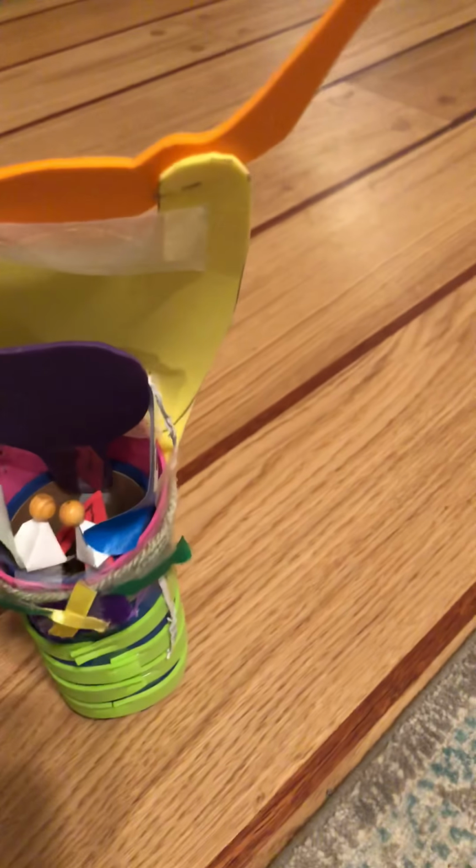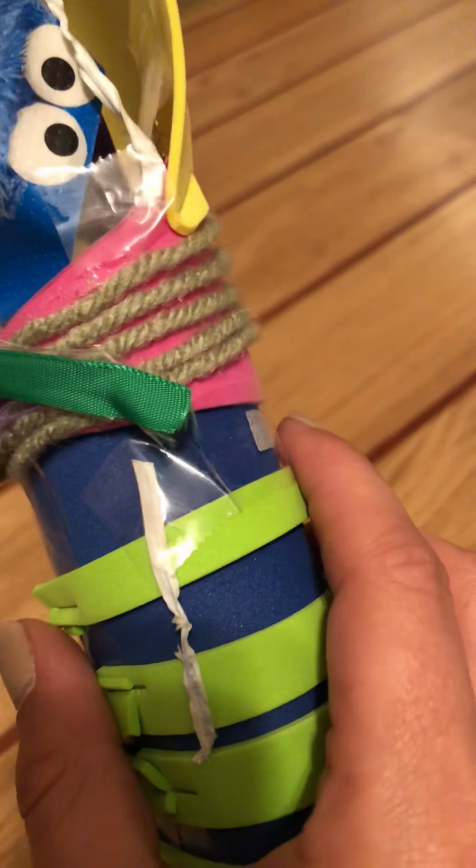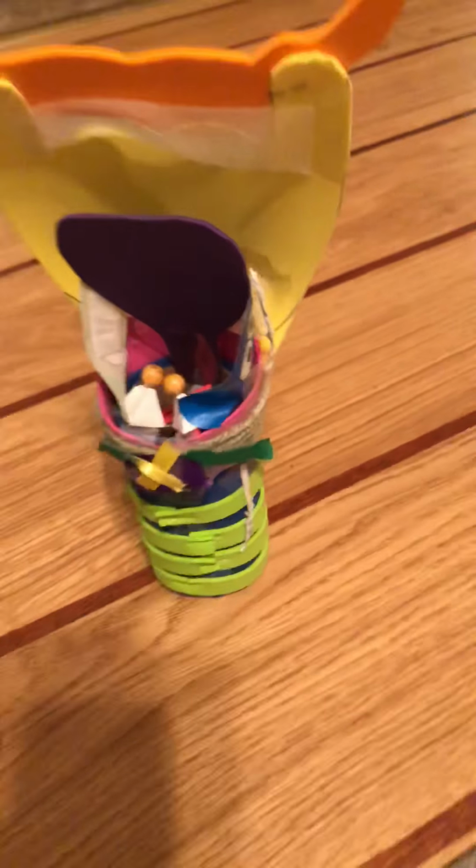And then the aryepiglottic folds are represented by these band-aids over on the side that I used. The superior and recurrent laryngeal nerves are represented by the twisty ties. And then this would be the superior, and this would be the recurrent.